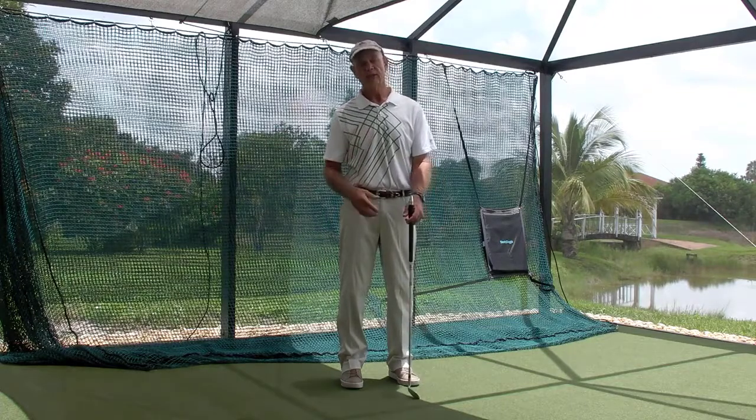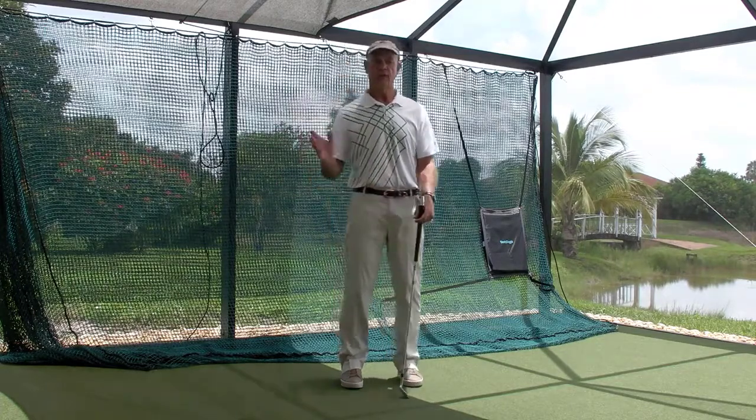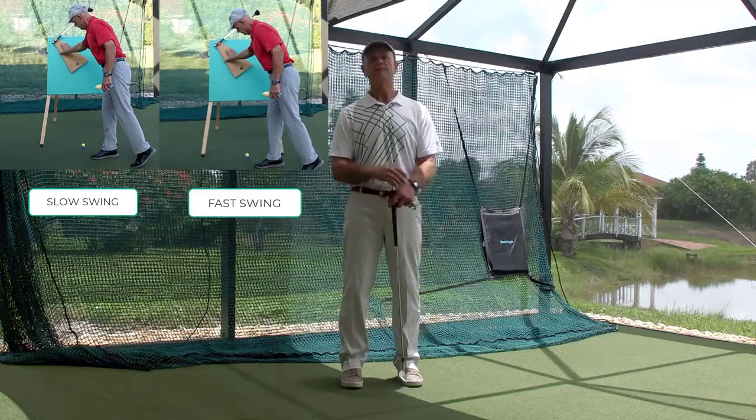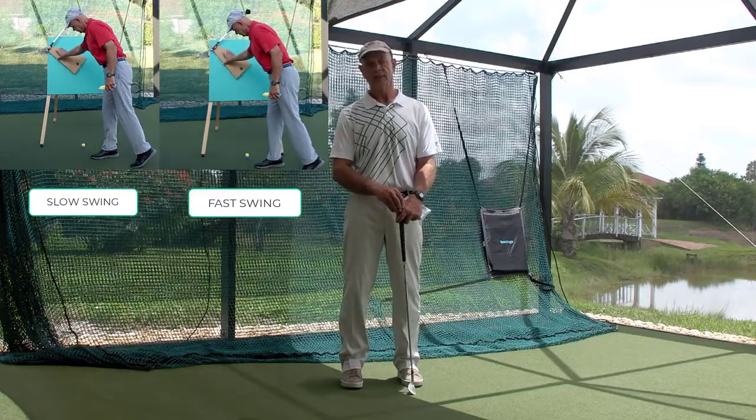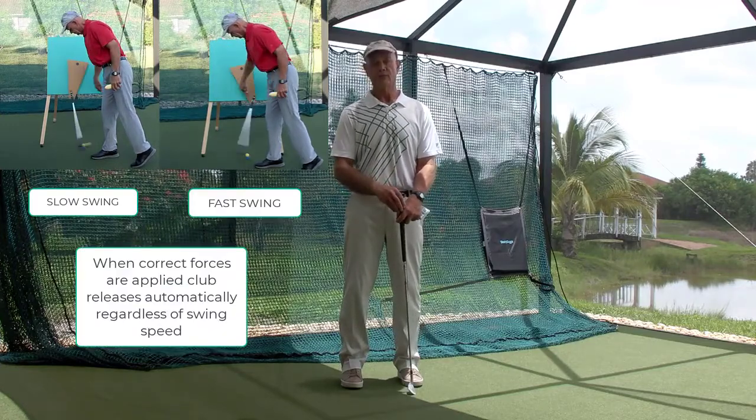So what's the advantage of using a swing plane and putting the right forces on that plane? It virtually eliminates the need for timing. It becomes a timeless golf swing.